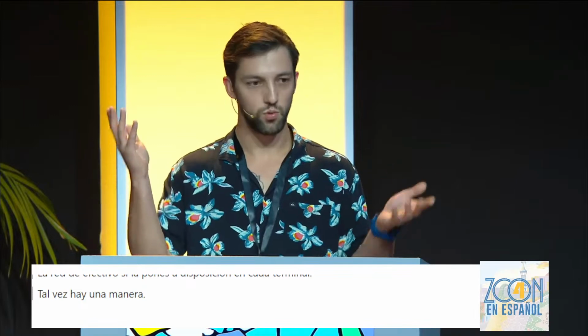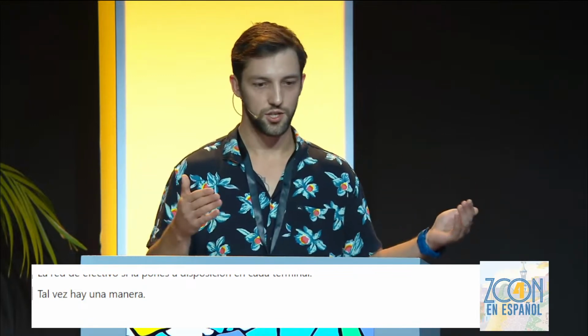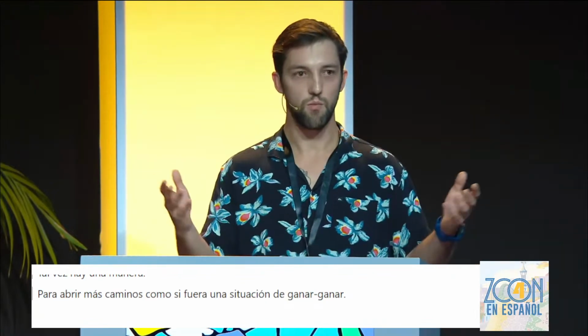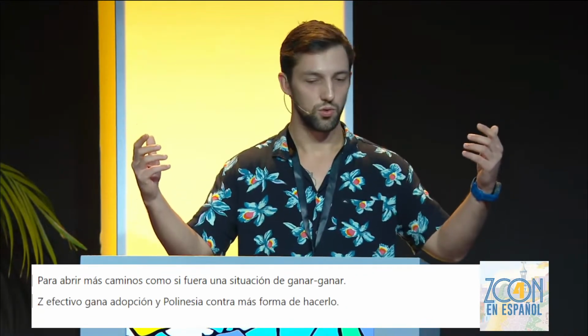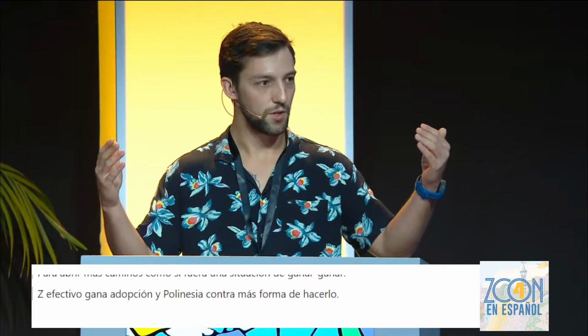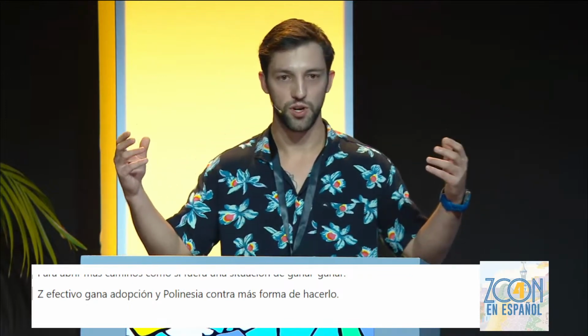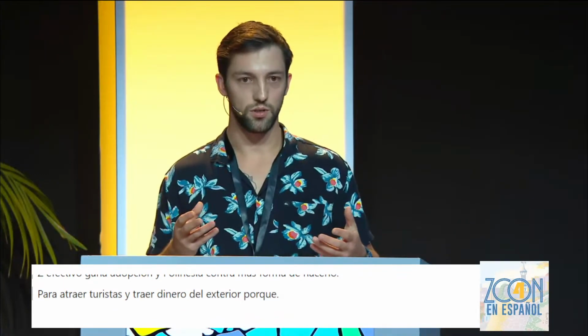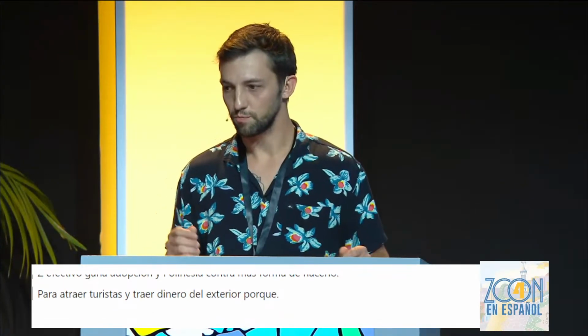It's a win-win situation. Zcash gains adoption and Polynesia gains more ways to attract tourists and to bring money from the exterior, because it's basically what Polynesia needs. So it's work on different levels.